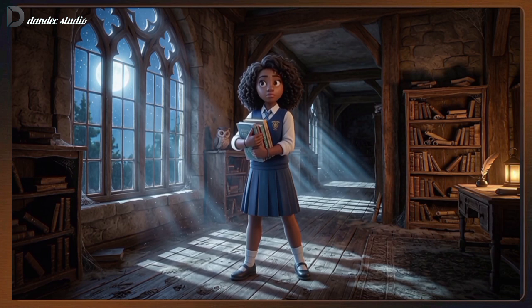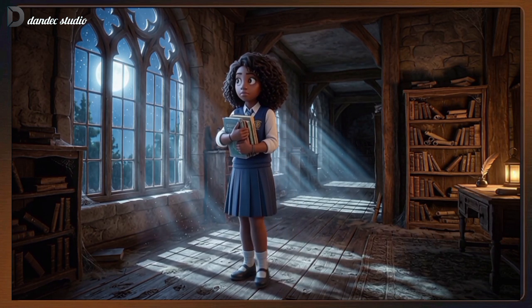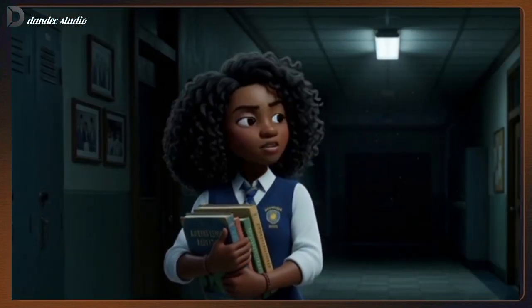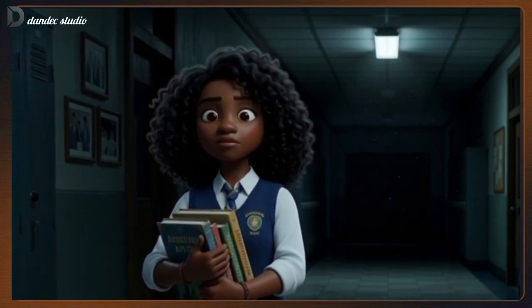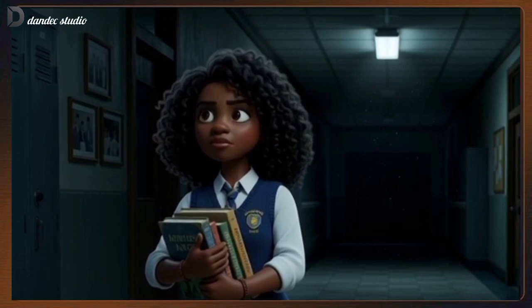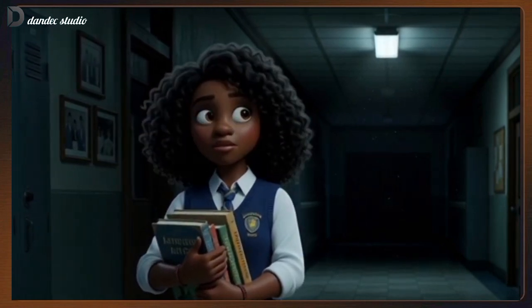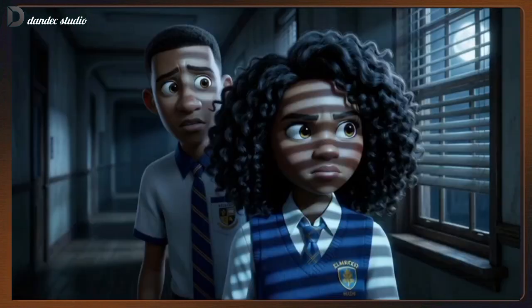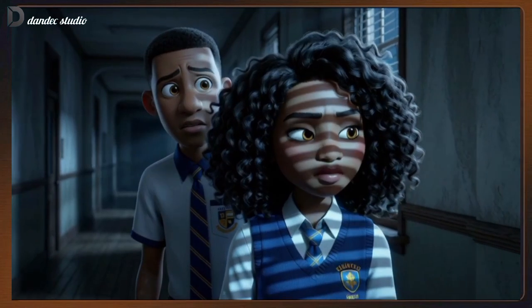Amina, a brave but cautious girl with sharp eyes and an unshakable curiosity, paused in her tracks. Her heart thumped like a drum in her chest. She held her books tight against her chest, her knuckles whitening. Behind her, Emeka, tall and lanky, shuffled.